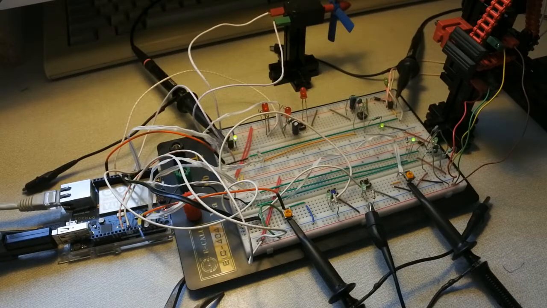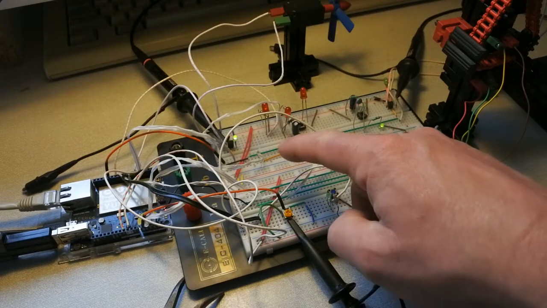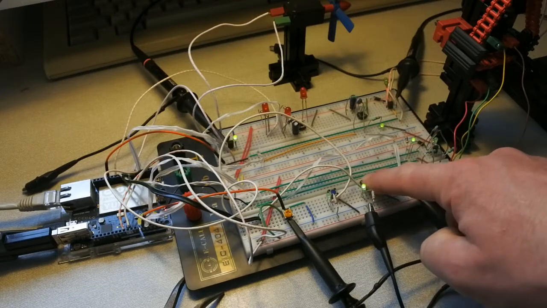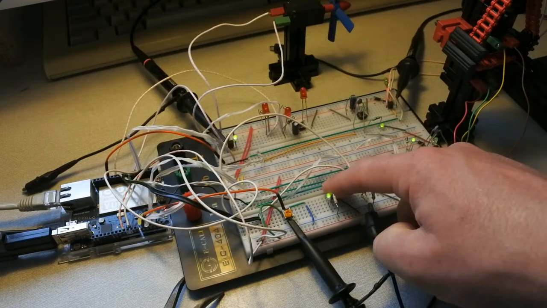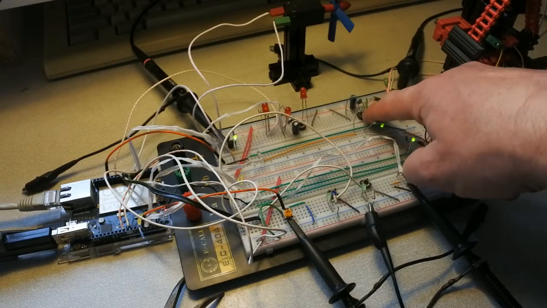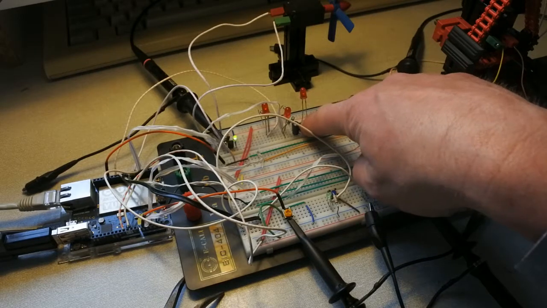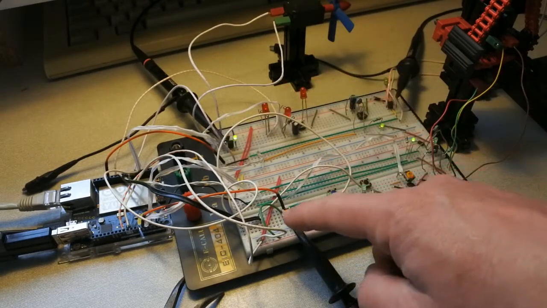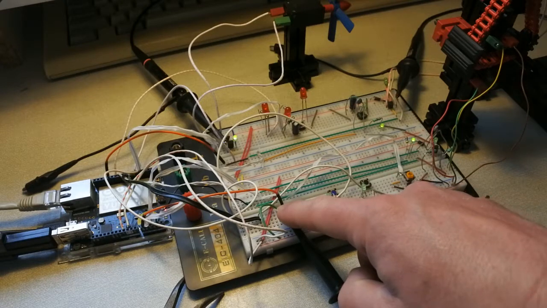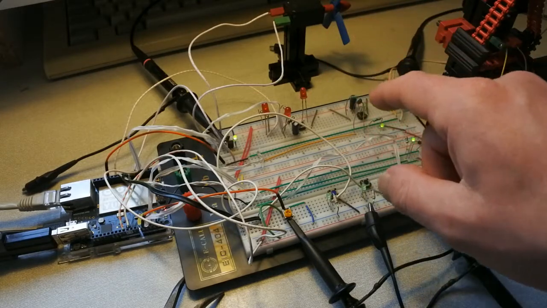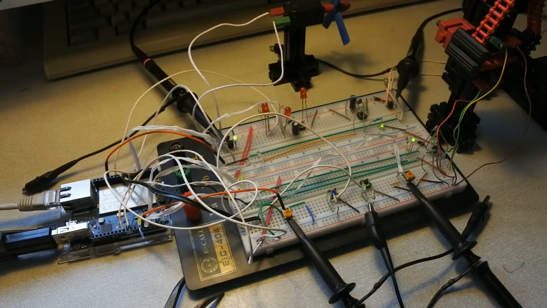I will press enter in the terminal. Then I see that this works. These LEDs work. This button works. This one works. This one works as well. This one only works when there is sufficient signal. This one doesn't work right now, and that is because the data isn't working yet.